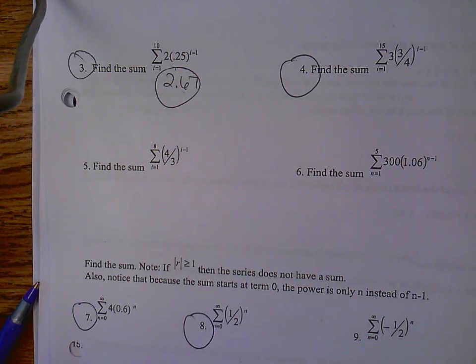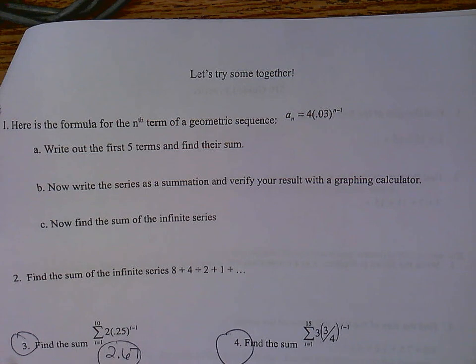Here is a formula for the nth term. That just means a sub n equals. Write out the first 5 terms, find their sum. Write it as a summation, so that's like this. And then find the sum of the infinite series if n goes from 1 to infinity. This one would be n goes from 1 to 5. And then see, I think we already did one like number 2, but see if you can answer 1 and 2 for a moment by yourself, and then I'll put them up.